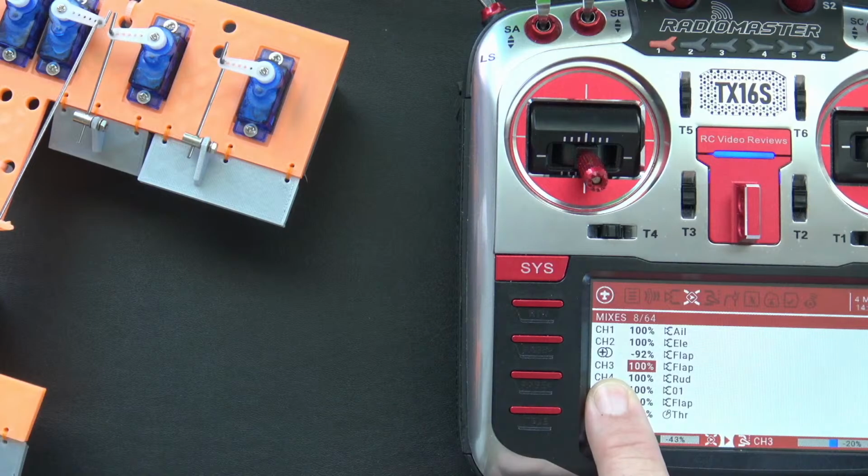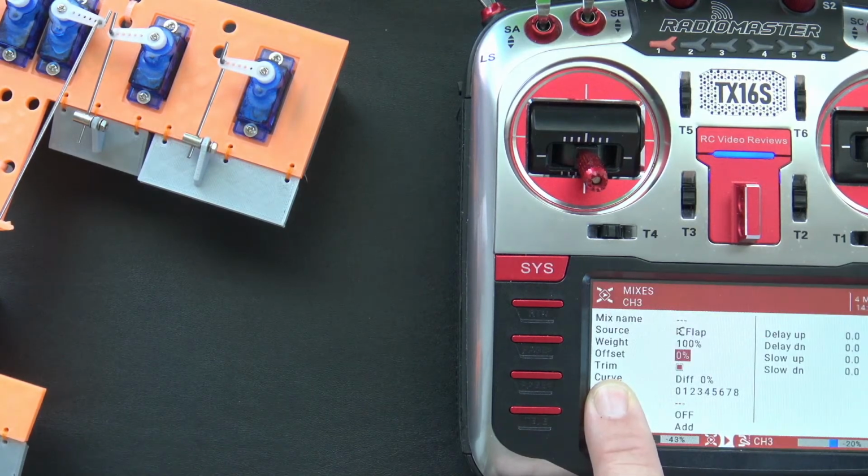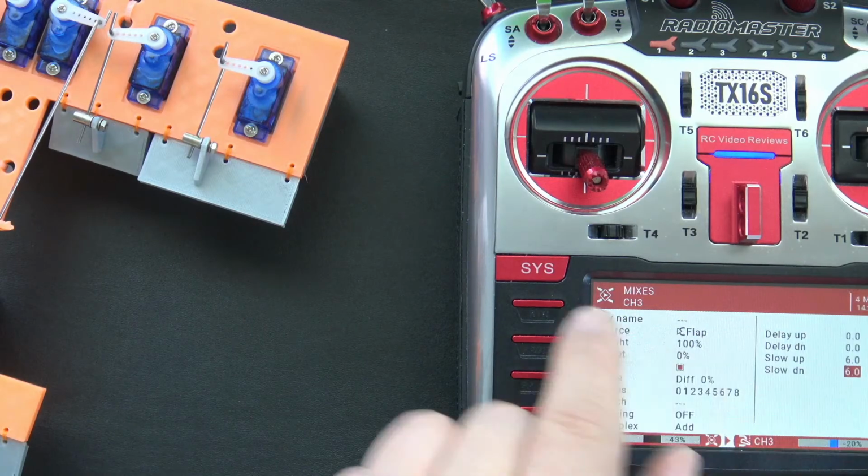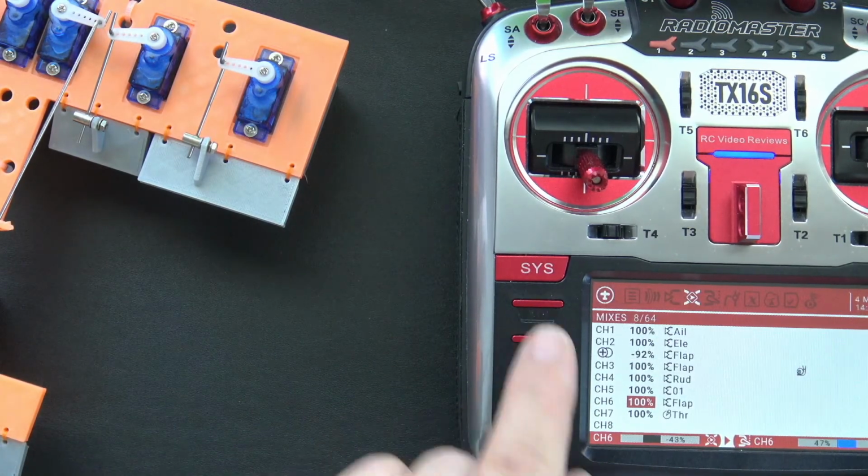So if you look at channel 3, we'll hit edit, and all you have to do is go over here to slow down and slow up. So let's just add a value. I'll put it back on a switch too so you guys can see it, but I'm going to do slow up and slow down, we'll put them on 6, and I'll have to do it on both of them. It'd be nice if this was on the input screen, so any change you made would apply to all of them, but it's not.